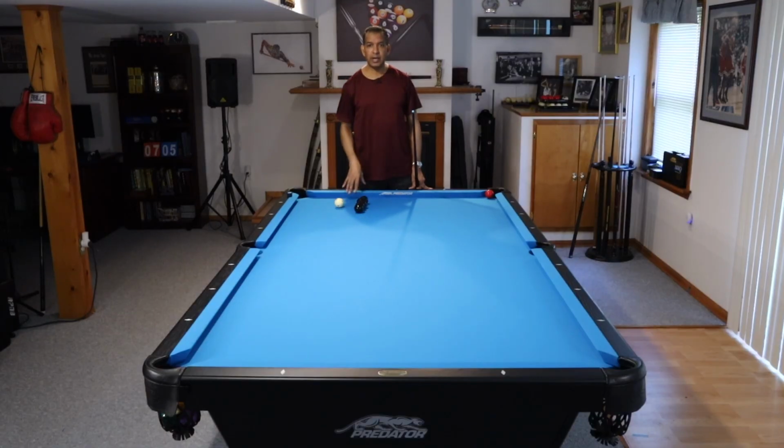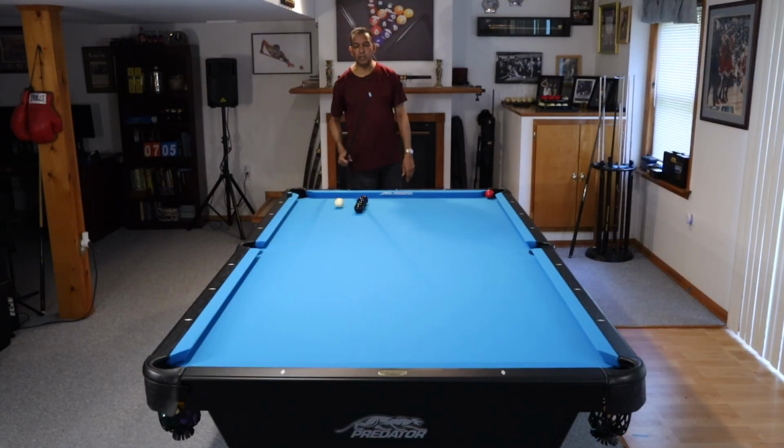We come off of that diamond, high left-hand spin. You don't even have to have a good stroke for this. Every APA 6 knows this shot. Everybody 6 and up in 8-ball knows this shot. You just hit the diamond.